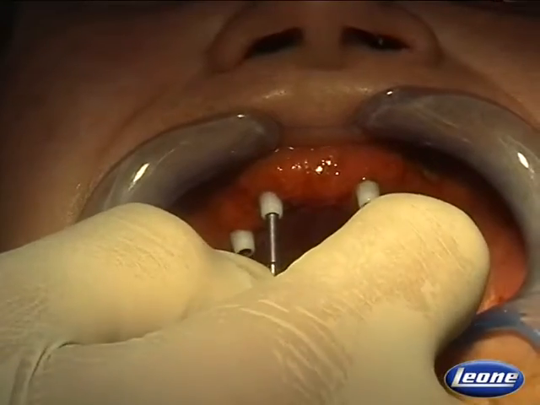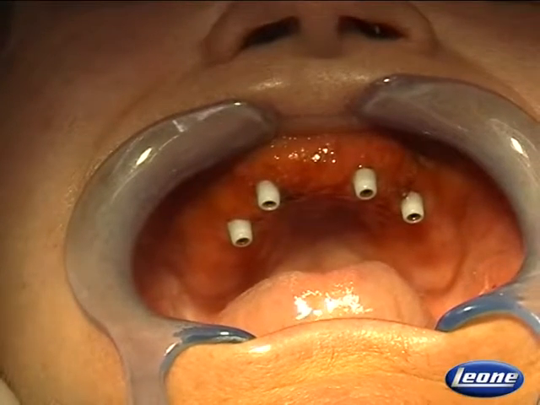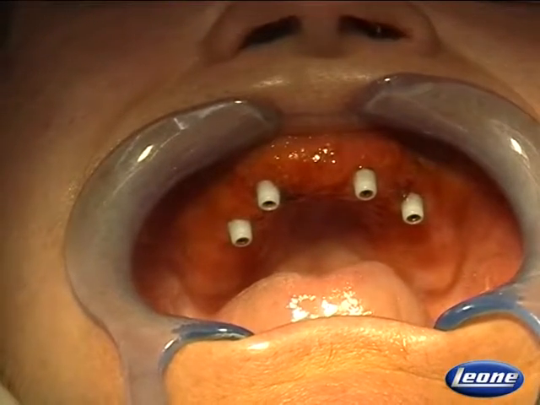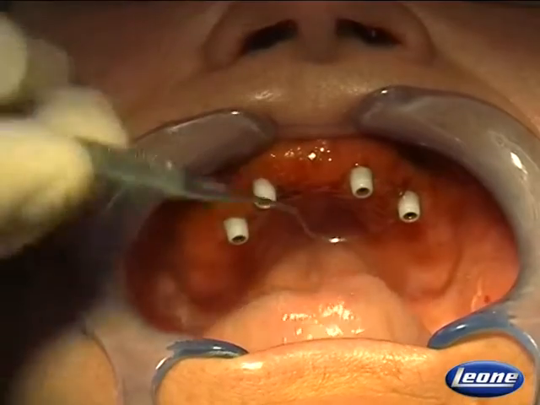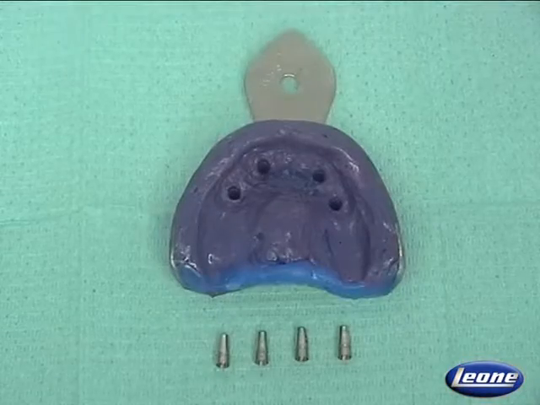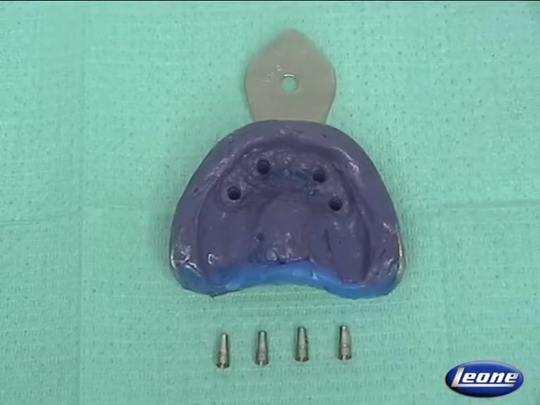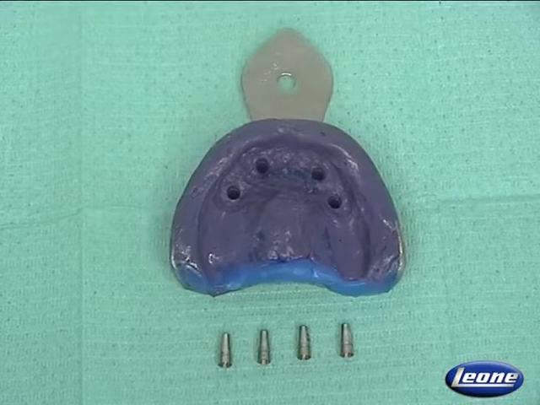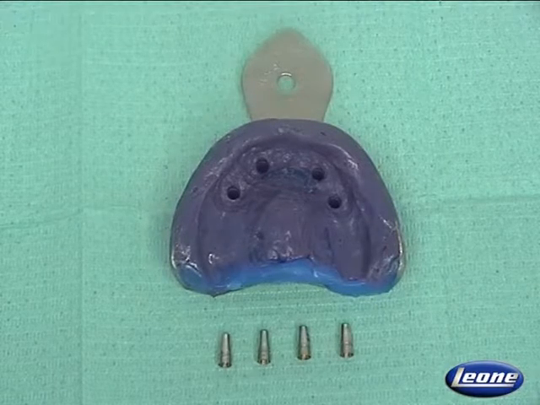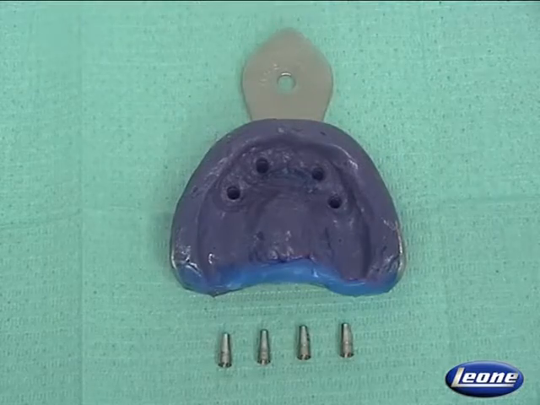Now we have to relieve the provisional denture to create space for the abutments, and then we can send the patient home. Impressions and transfers are sent to the laboratory. The dental technician will then receive the impressions, the 4 abutment analogs, and the 4 transfers.